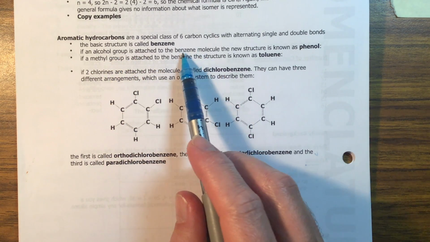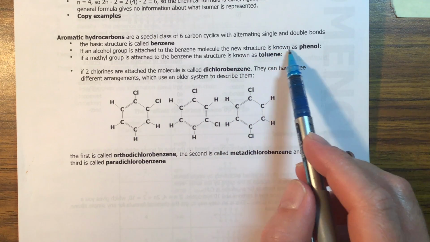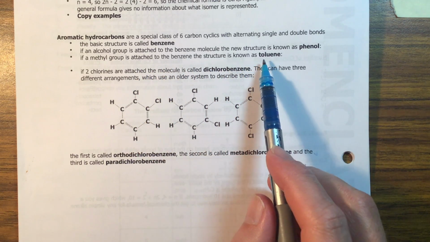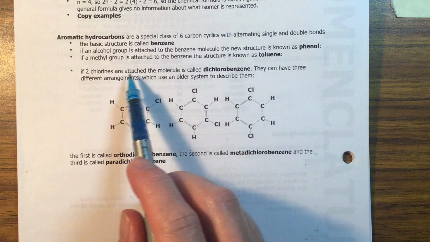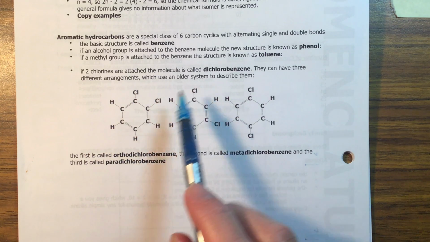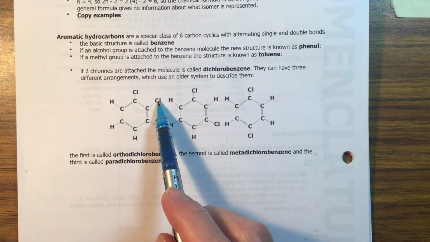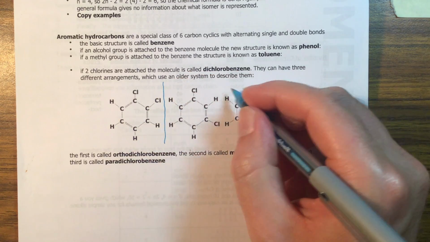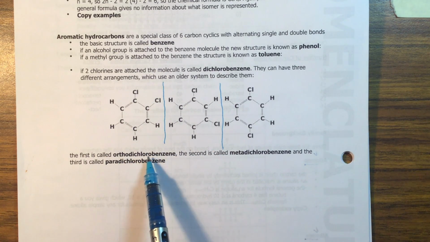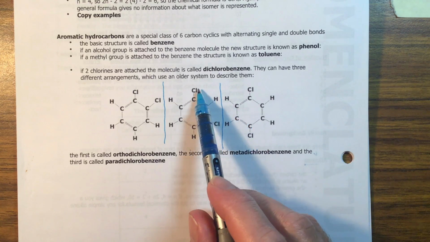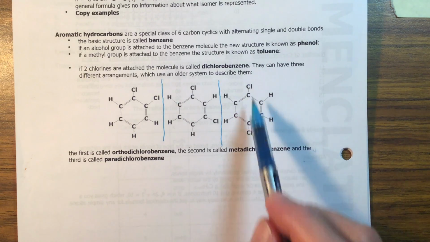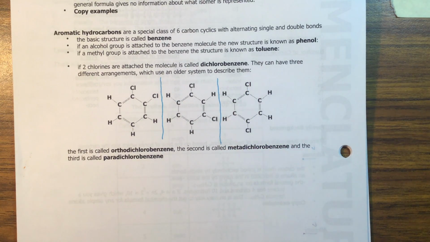If an alcohol group is attached to the benzene molecule, the new structure is known as a phenol. If a methyl group is attached to the benzene, the structure is known as a toluene. If 2 chlorines are attached to the molecule, it's called dichlorobenzene. And they can have 3 different arrangements. See how the chlorines are next to each other in this one? It's called orthodichlorobenzene. The second one, the chlorines are separated apart by 1. That's called metadichlorobenzene. And the third is the chlorines are apart from each other. It's called paradichlorobenzene.